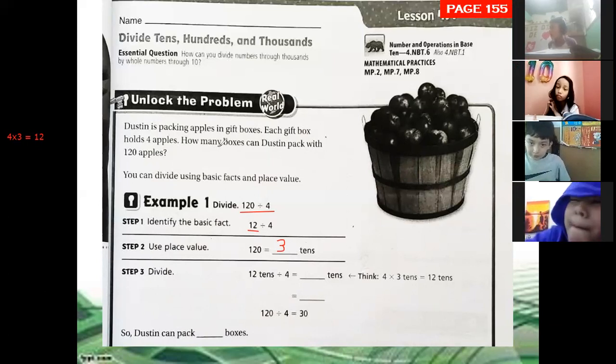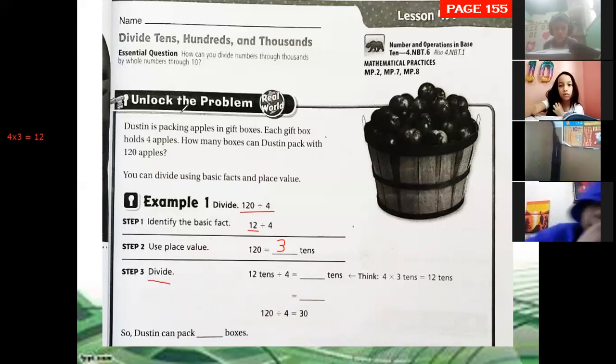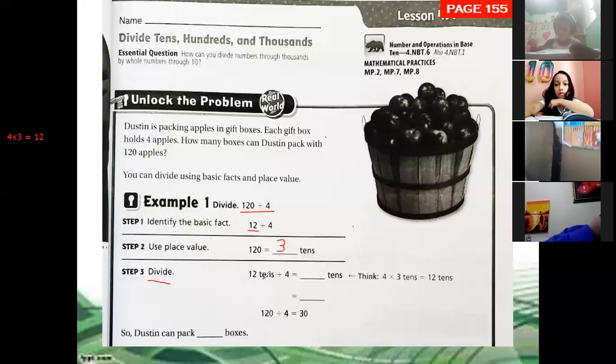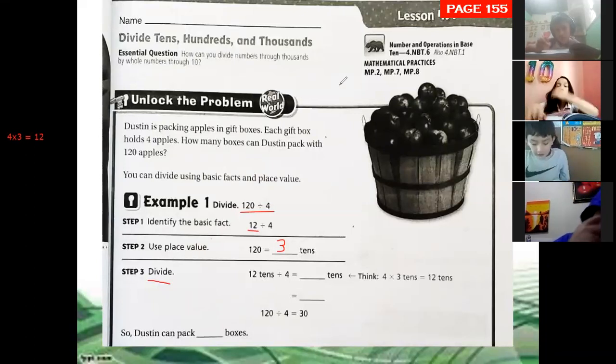Now, step 3, divide. Oh, sorry. No, it's not like that.